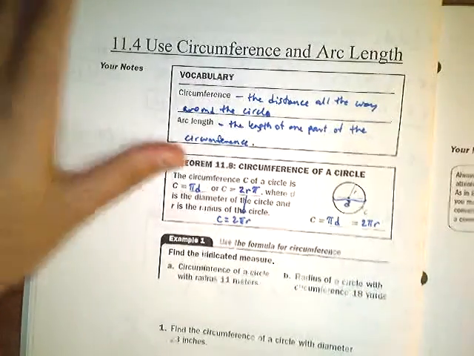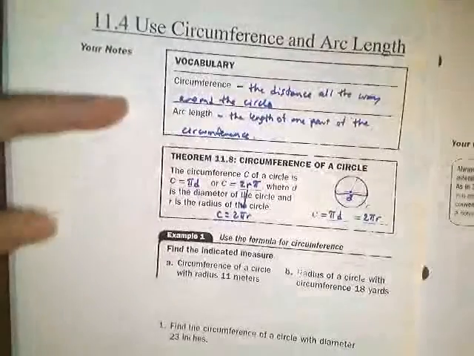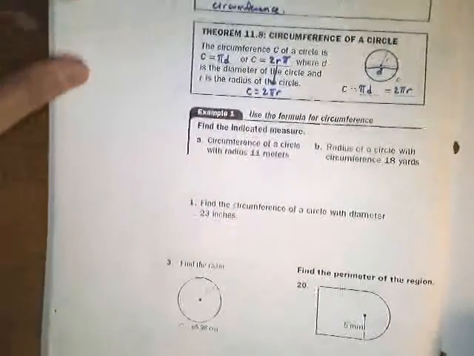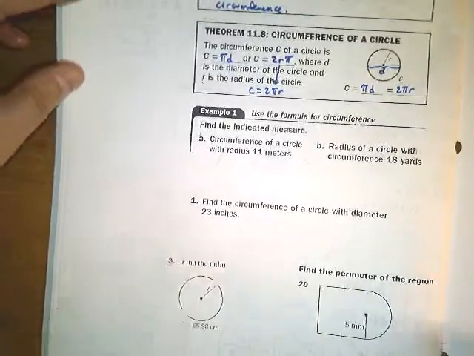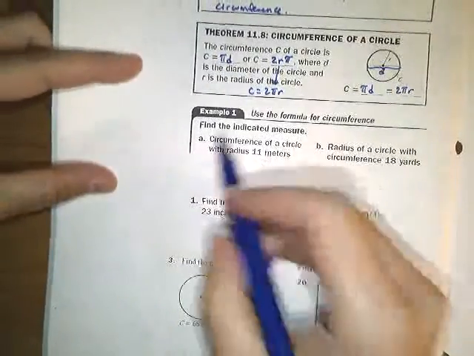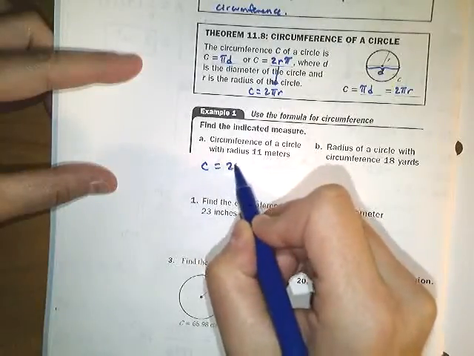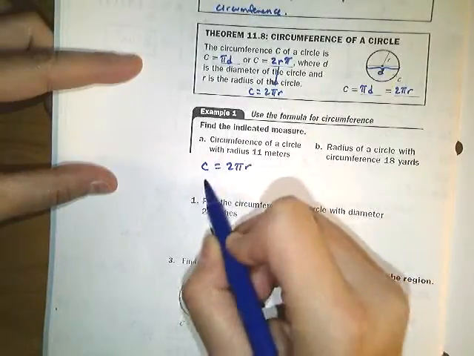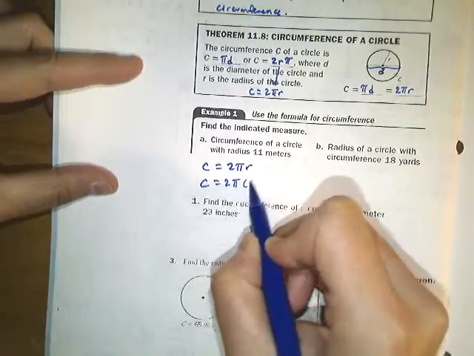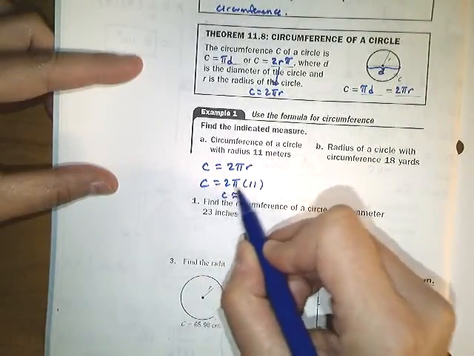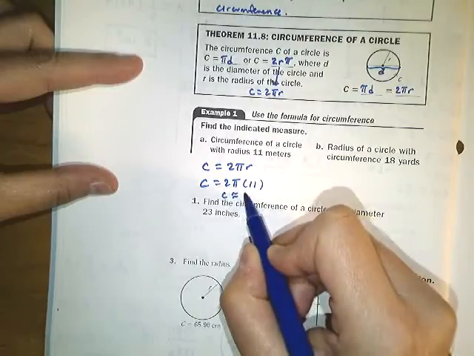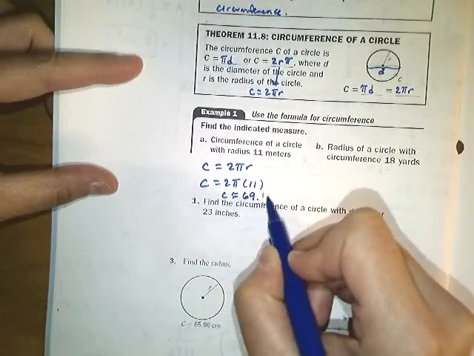Let's try an example. If the circumference of a circle is what they want us to find, and they've told us that the radius is 11 meters. Circumference is 2 pi times the radius, so that would be 2 pi times 11. Which gives us a circumference of approximately 69.1.